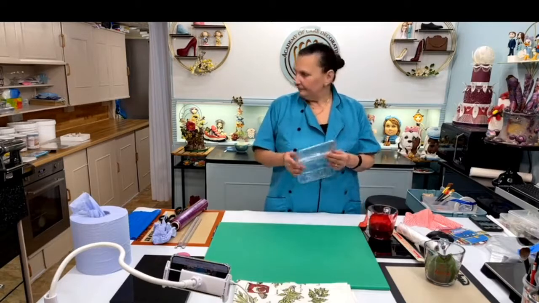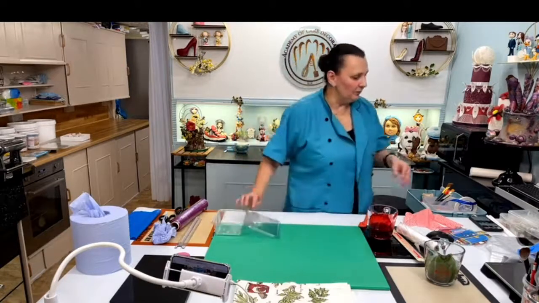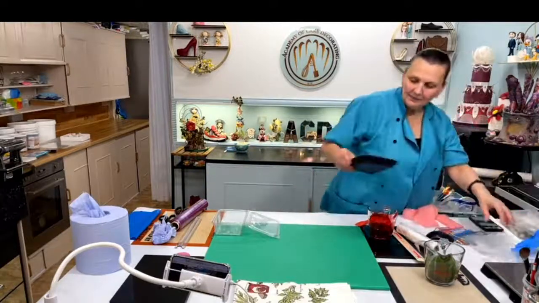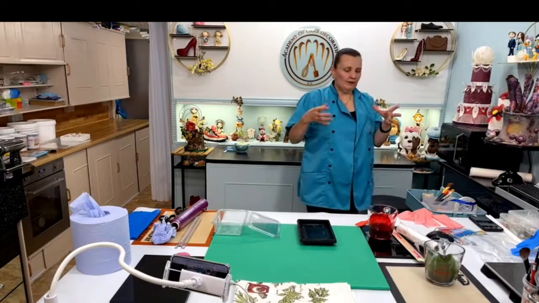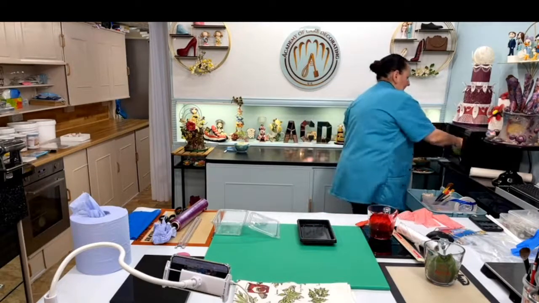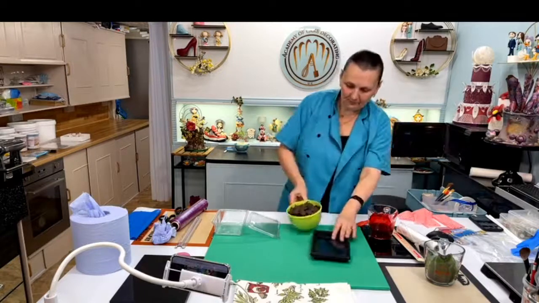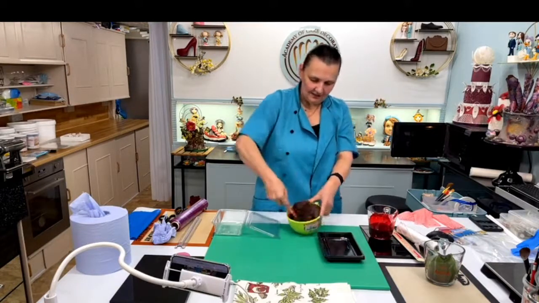And what else do I have? Just looking for where I put my stuff. We said about making the chocolate, a chocolate box in the shape of a book. Okay, so we'll keep talking and stirring and talking and stirring till we get this melted.